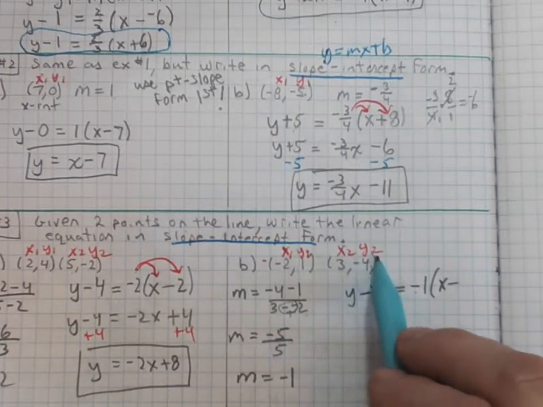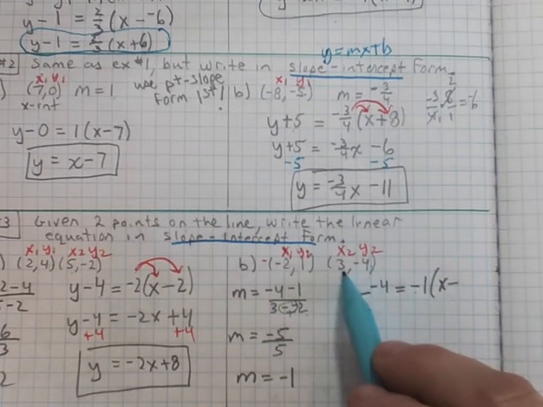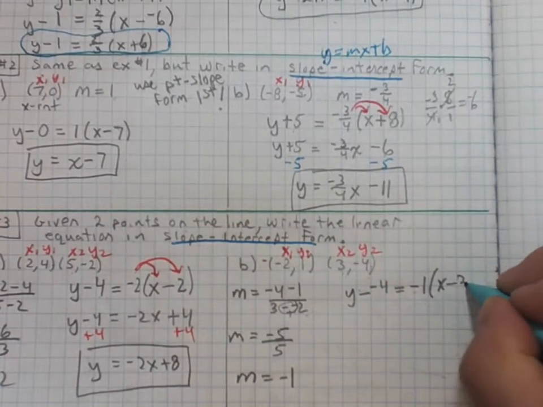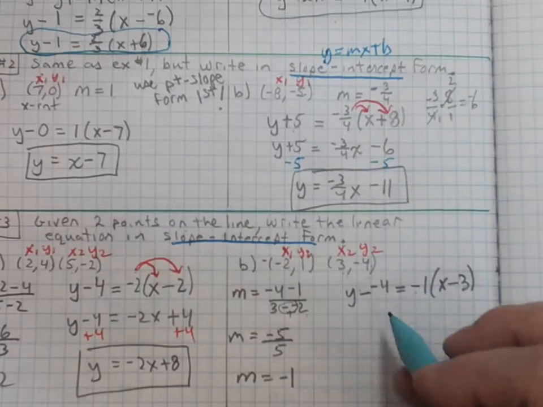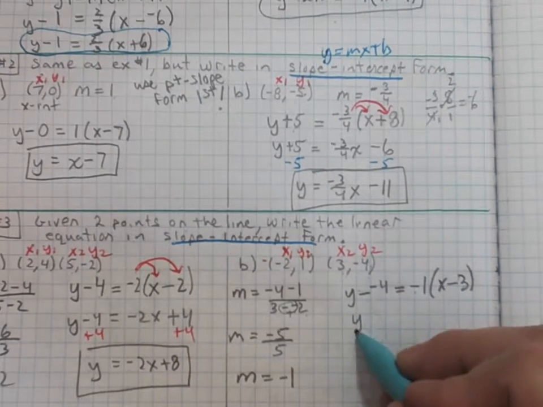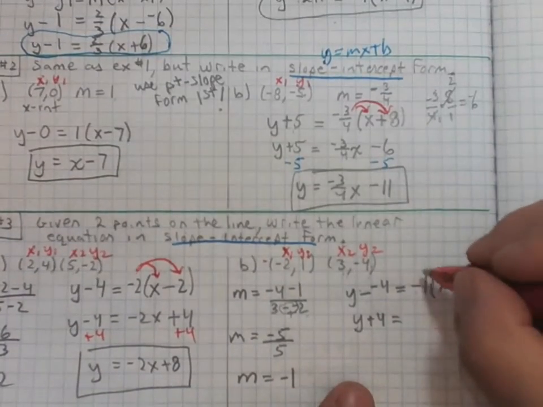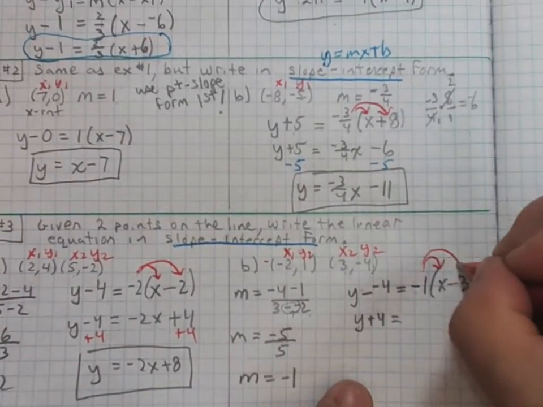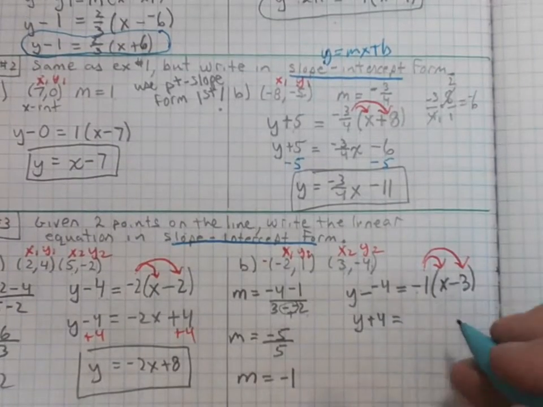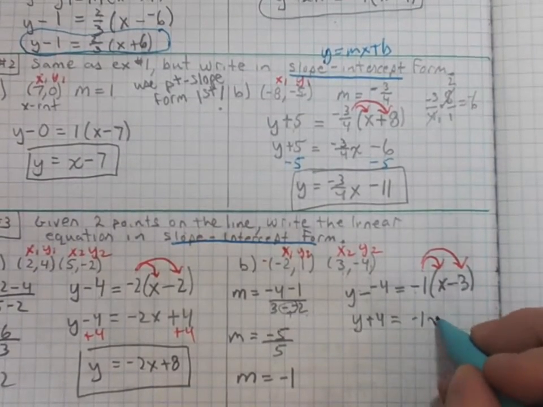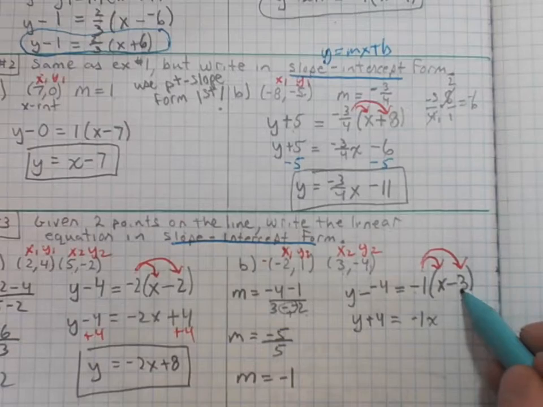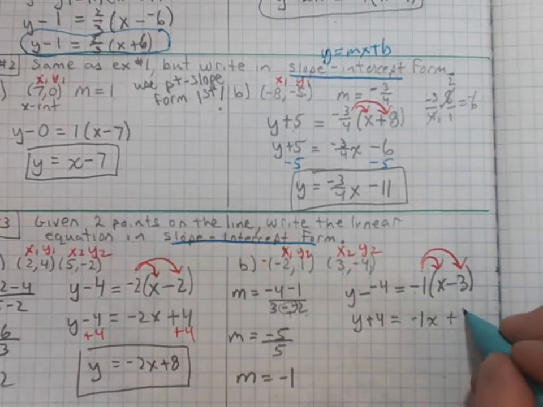I have to use the one that goes with y2 since I'm using this pair, so 3. Okay. All right, so this is y plus 4. And then how about if I distribute here? Okay, so it's negative 1x, and negative 1 times negative 3, positive 3.